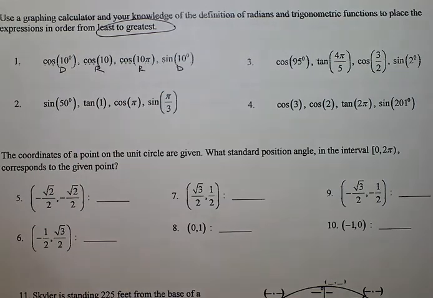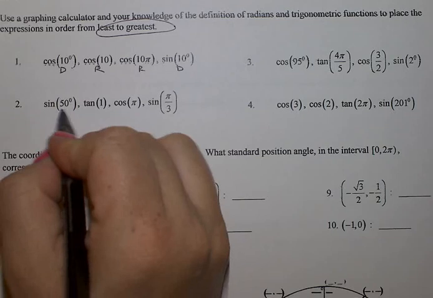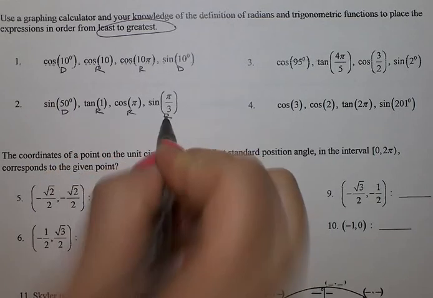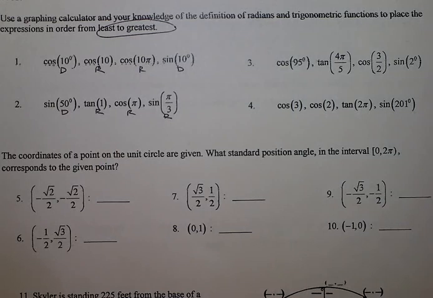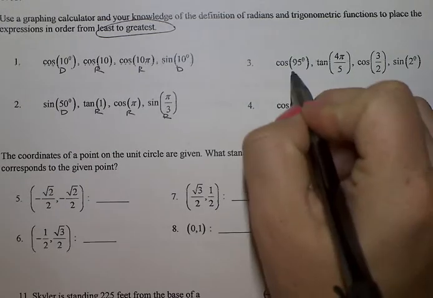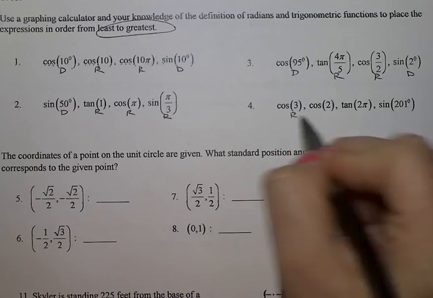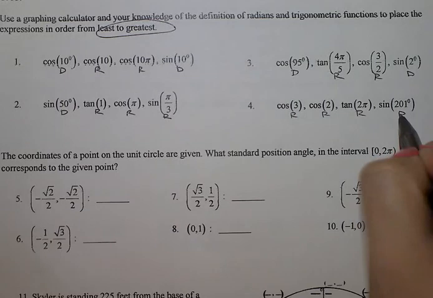I'll do the same for number 2. Degree, there's no degree symbol, radian, radian, radian. Please do the same for 3 and 4. I'll give you 15 seconds. Go. Okay, check your answers with mine, please.